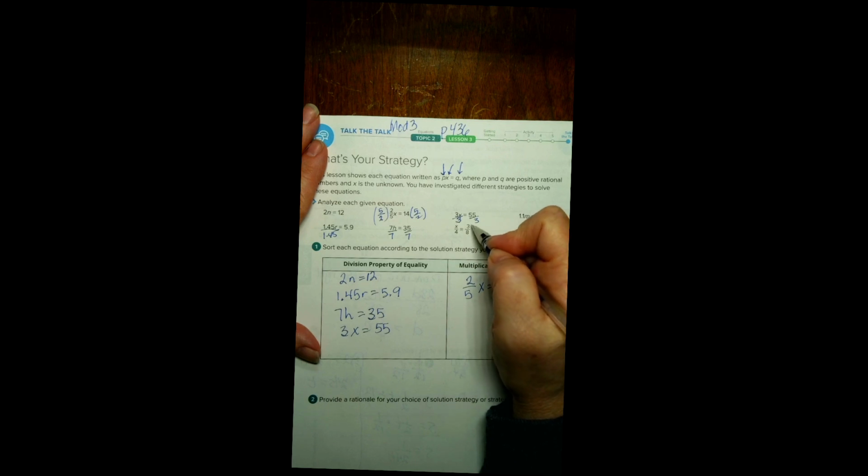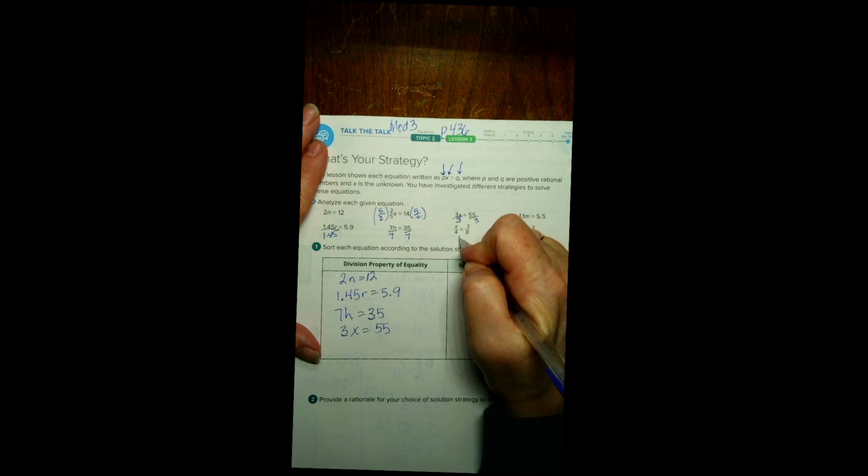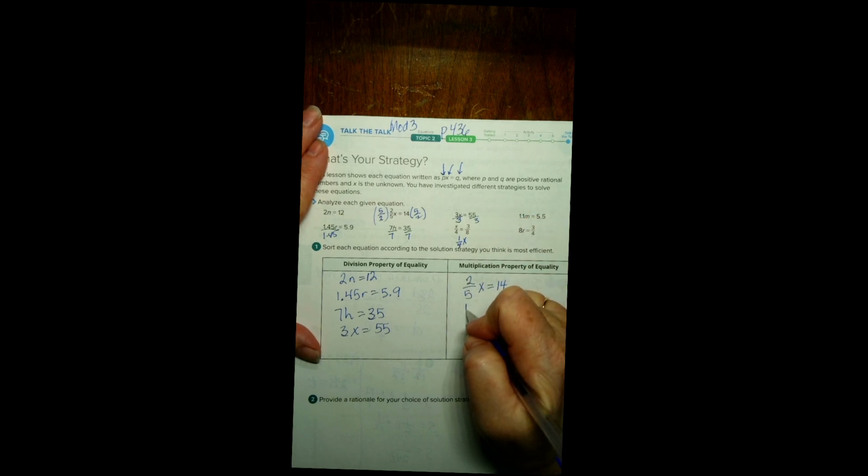X divided by 4 equals 3/8. Remember, that's really 1/4 x, another way we can show that. So it has a fractional coefficient. So I would multiply by the reciprocal, which puts it over here, or it can be written as x divided by 4 equals 3/8. Okay, 1 1/10 m equals 5 5/10.